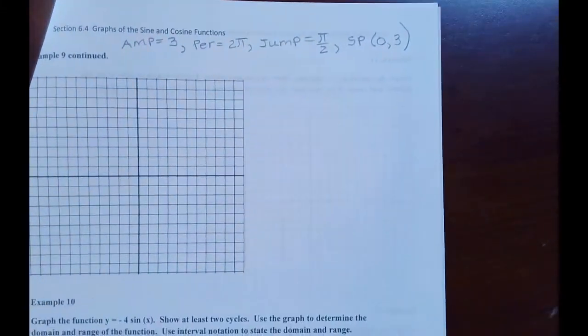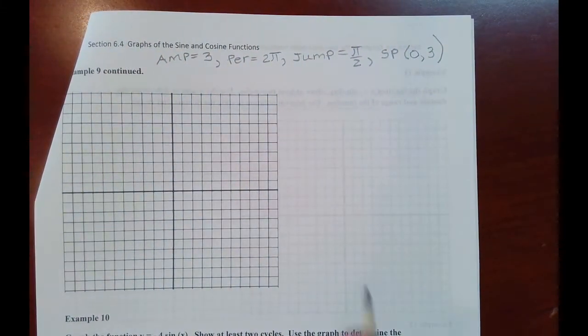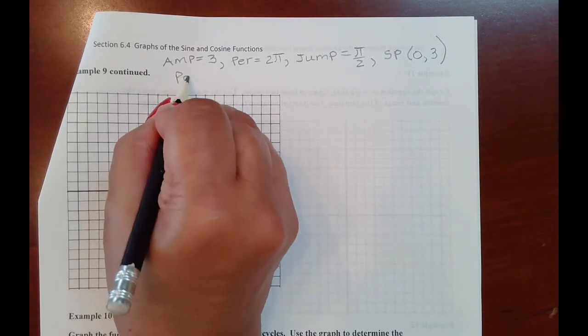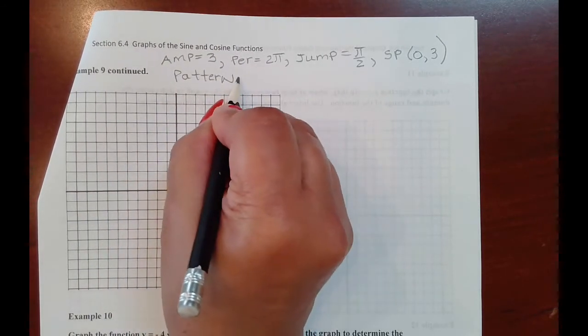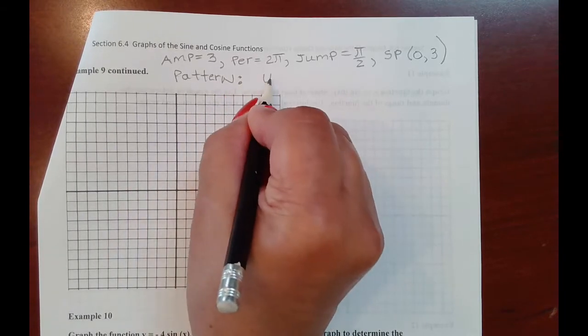And the pattern is up, middle, down, middle. Okay, so you just need all of that so you can put it all together to create your graph.